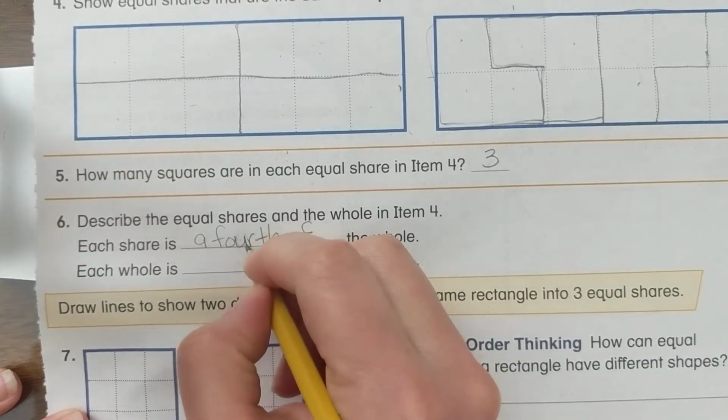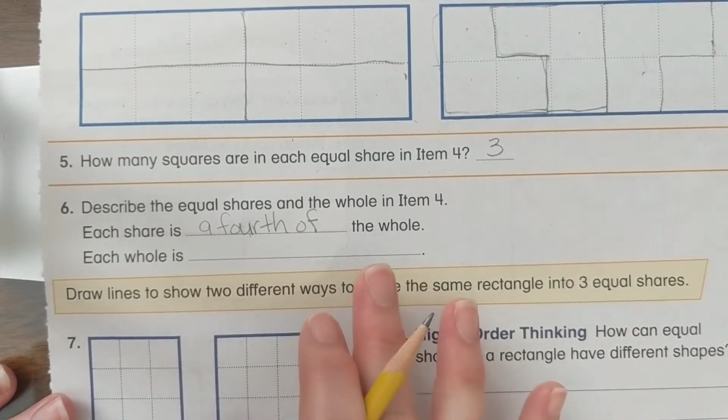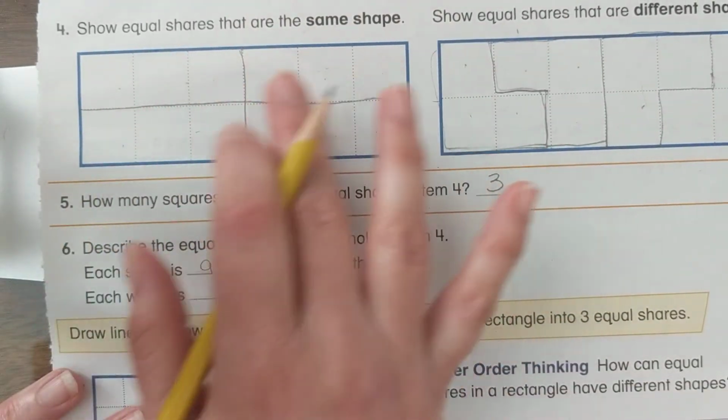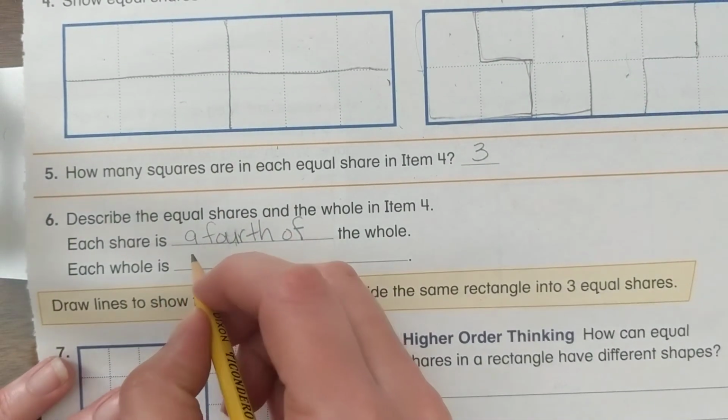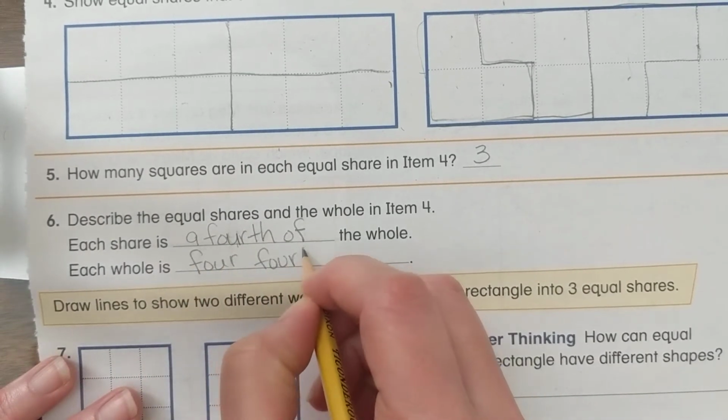Each whole is. Okay, I have 4/4. So I have 4 sections. So we're going to say each whole is 4/4.